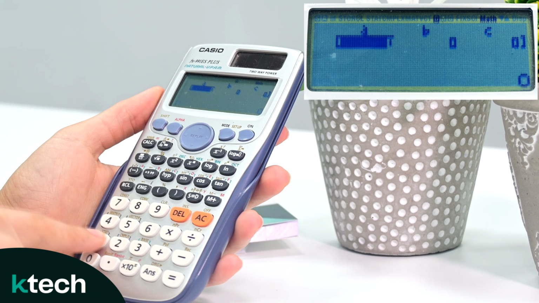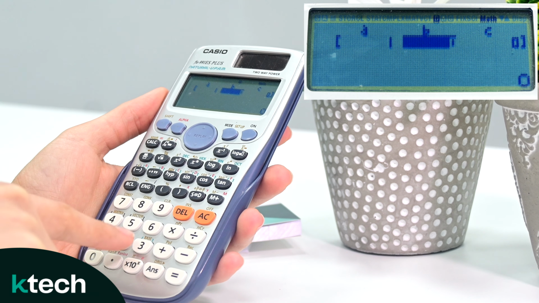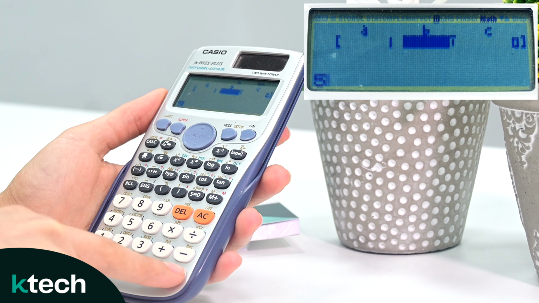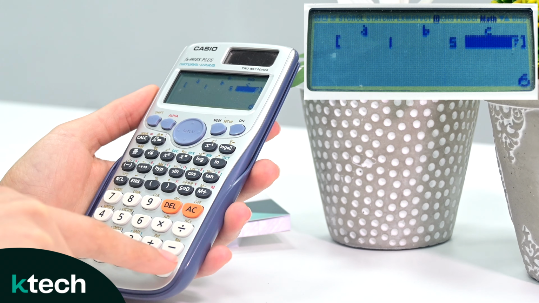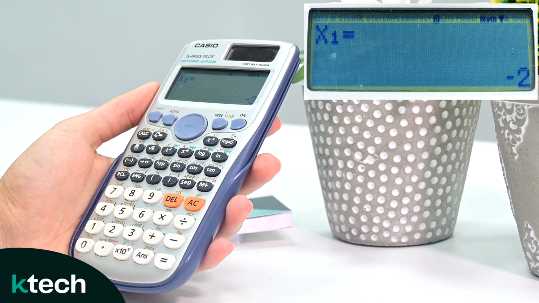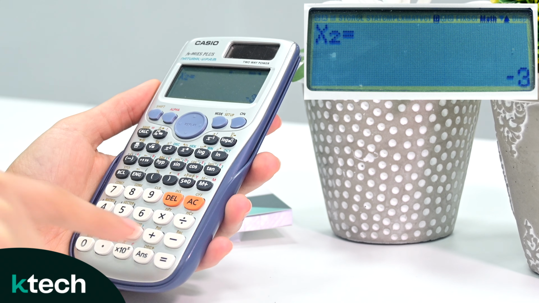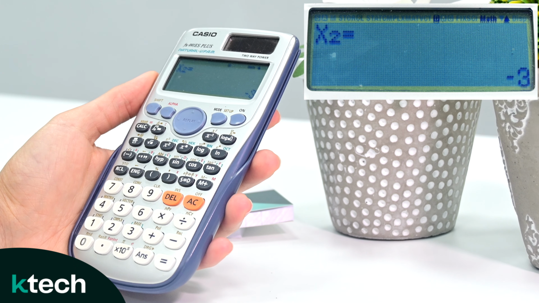Press 1, then equal sign. Press 5, then press on the equal sign again. And finally press 6, and now hit the equal sign 2 times. To get the first value of x, press the equal sign again to get the second value of x.